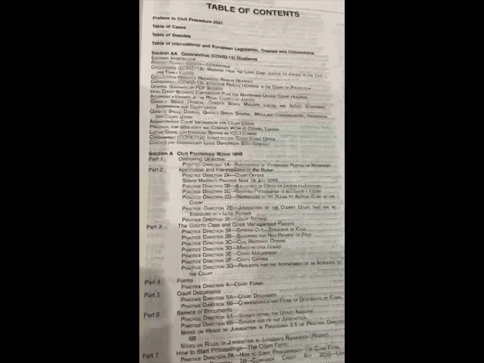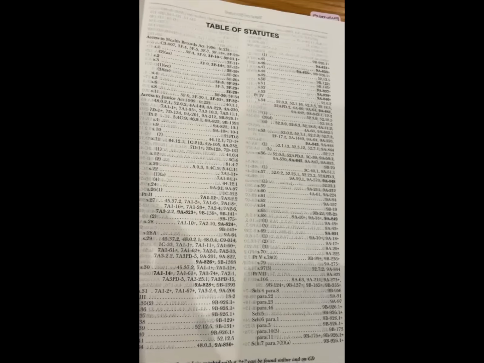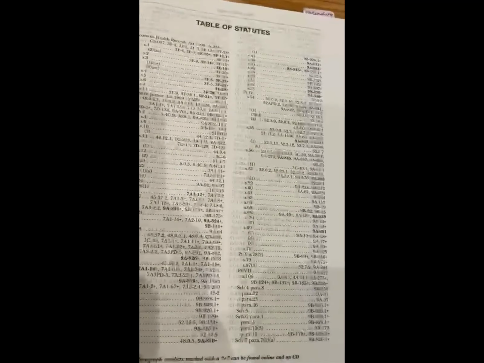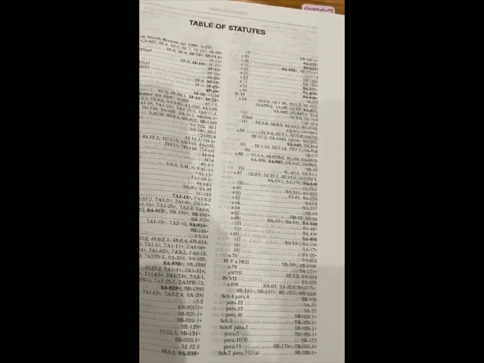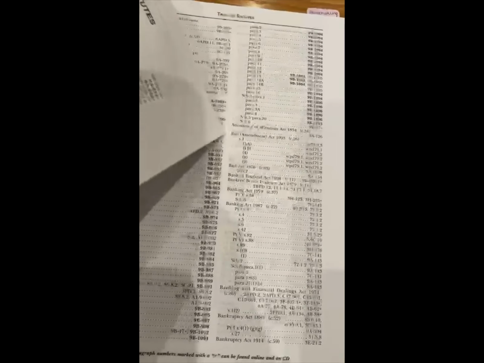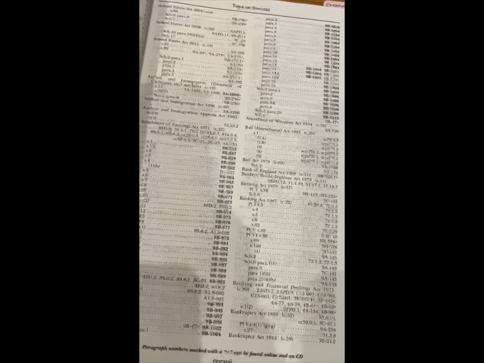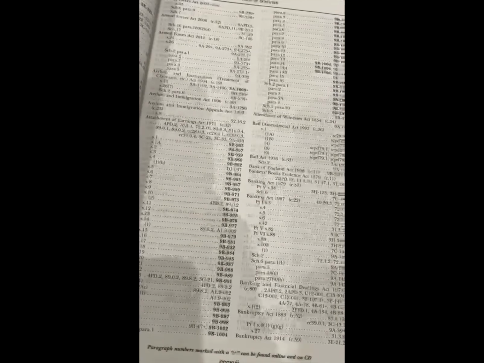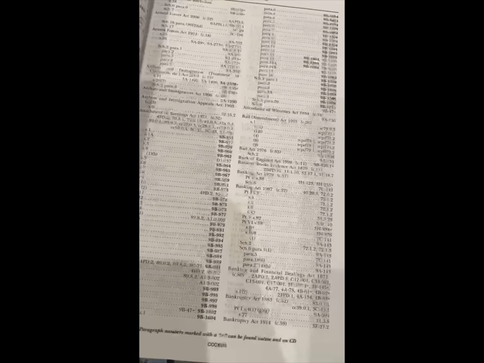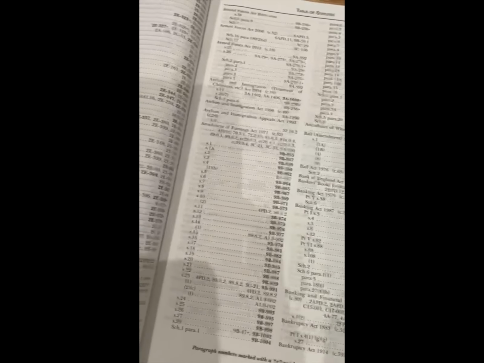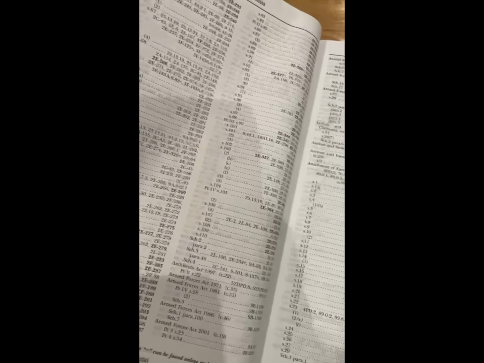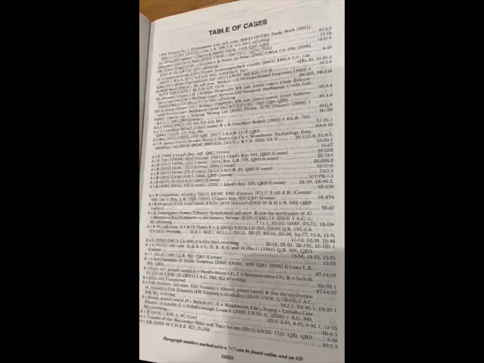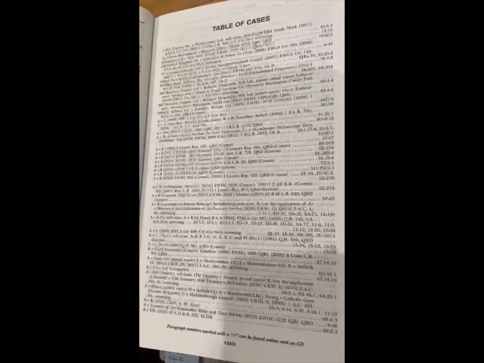When navigating the White Book, you will also see that it is split into several parts. It includes a table of contents, a table of statutes, and a table of cases. But when it comes to looking for information about specific rules, they will often be split into the rules themselves, so for example parts 1, 2, 3 and so on, commentary, and the relevant practice directions.